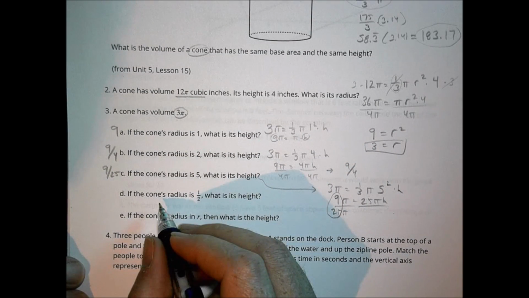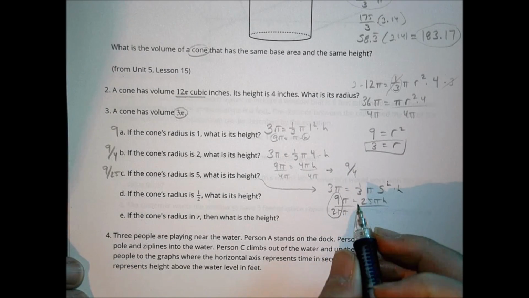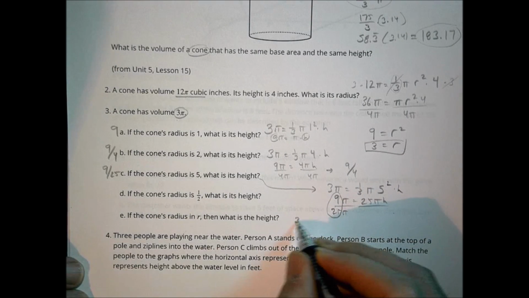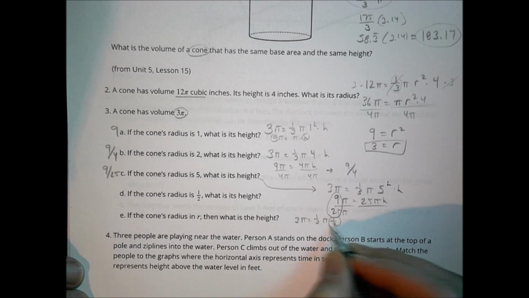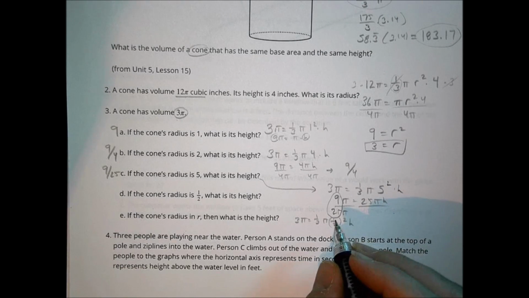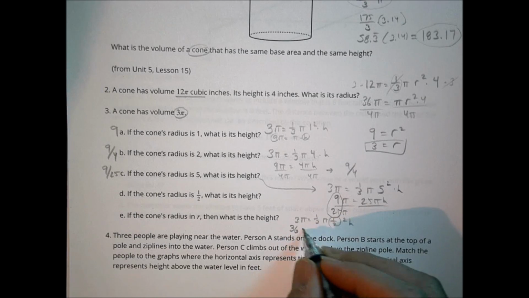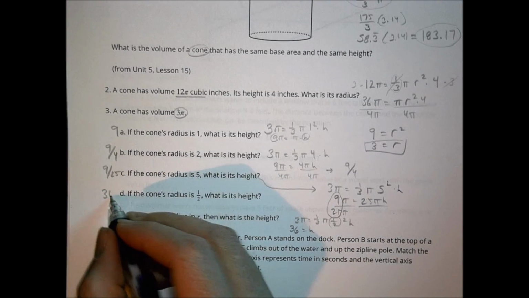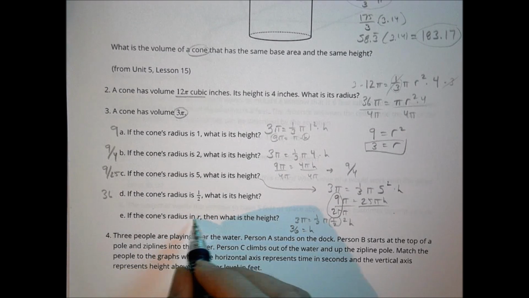D, if the cone's radius is 1/2, what's the height? Again, same idea. We have 3 pi equals 1/3 pi times 1/2 squared times h. So 1/2 squared is 1/4. So we have 1/3 and 1/4, which is 1/12. Multiply by 12, that gets you 36 equals h for D.